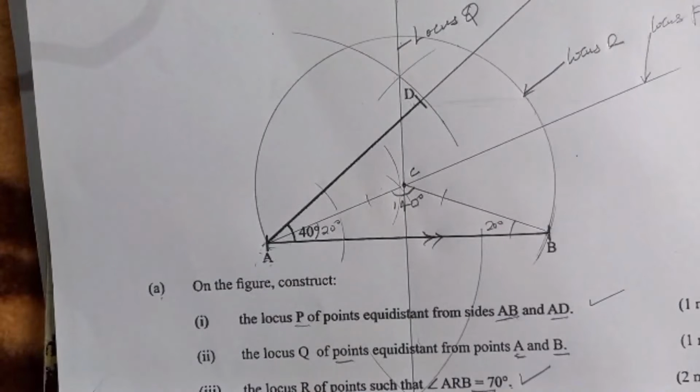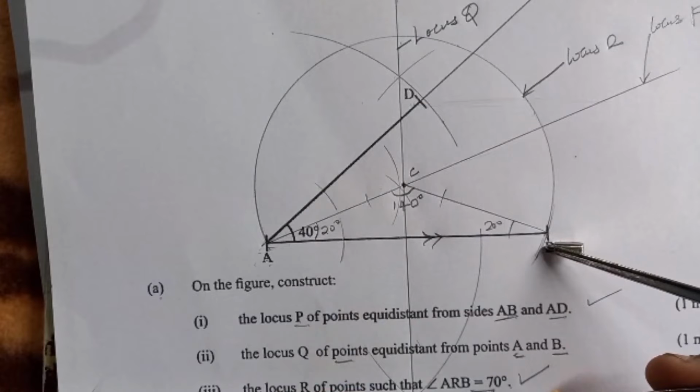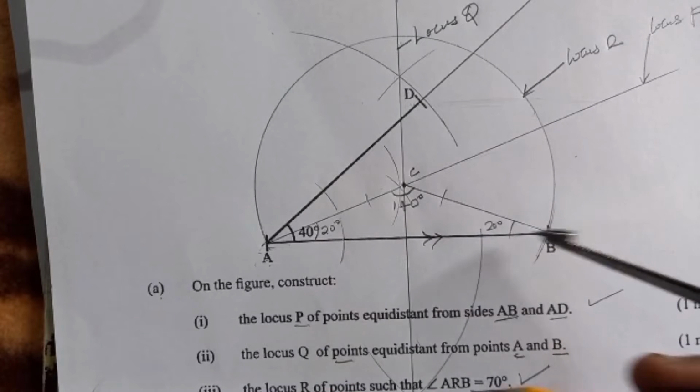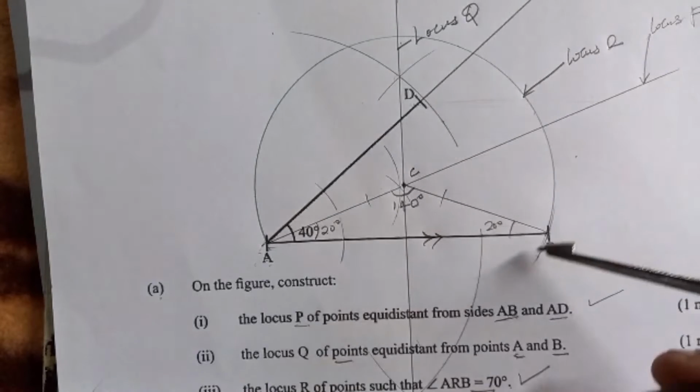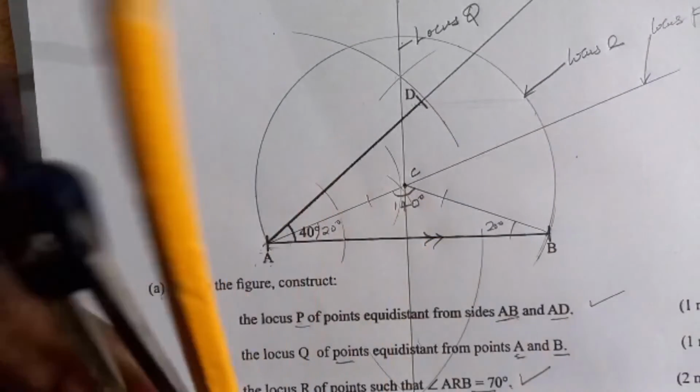Then we copy this angle DAB. This is just one of the ways to draw that line. DAB, which is 40, we copy it at D. So this is how we copy it.